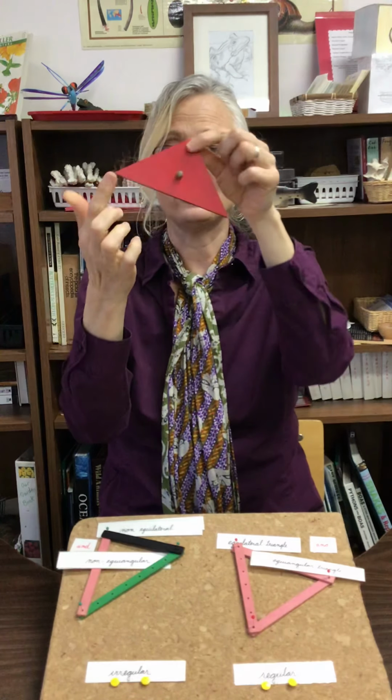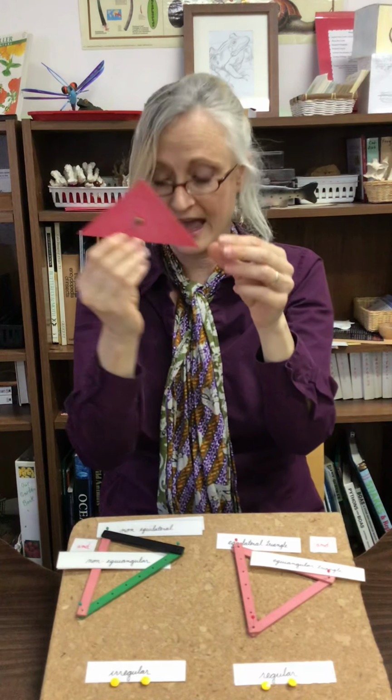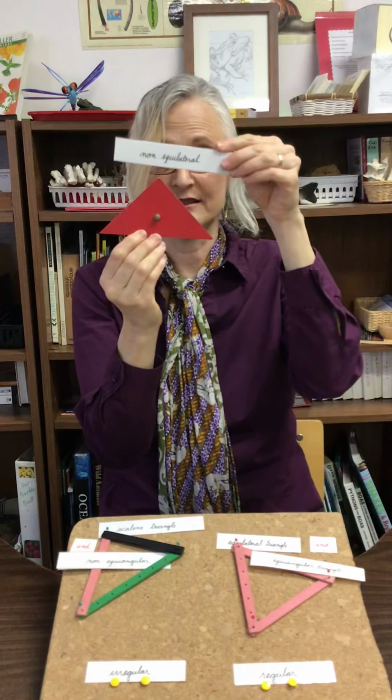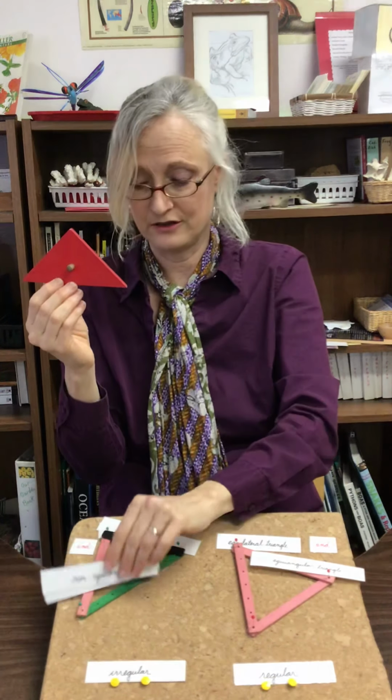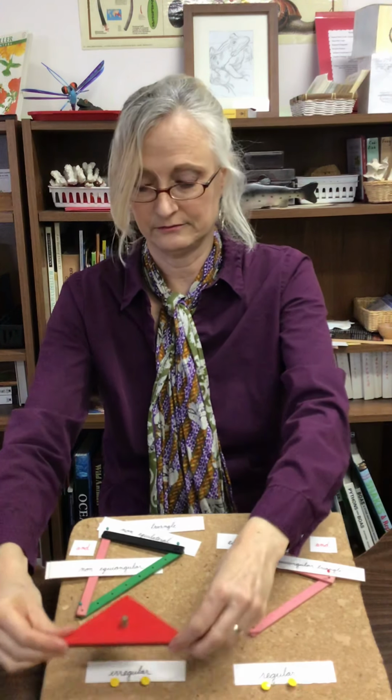If we look at all the triangles in our geometry cabinet, we can make a determination as to which are irregular and which are regular. So let's take a look first at this one. This is isosceles. It has a right angle and 2 acute angles. So it is non-equilateral and it is non-equiangular, so therefore it is irregular.